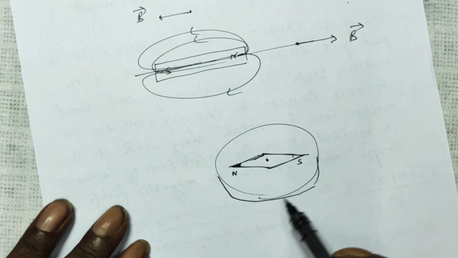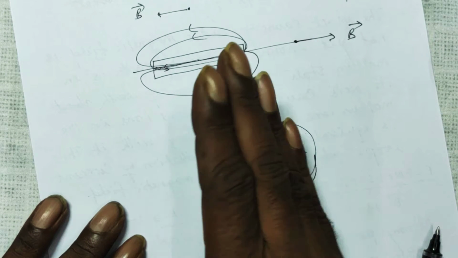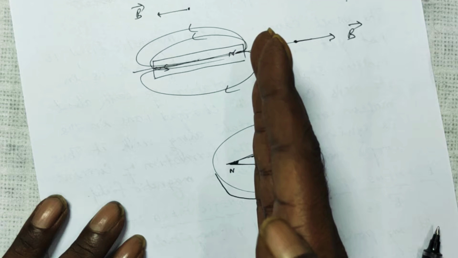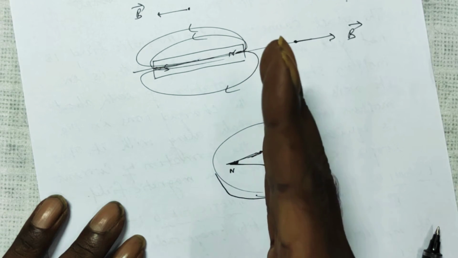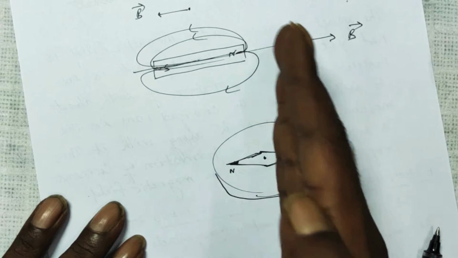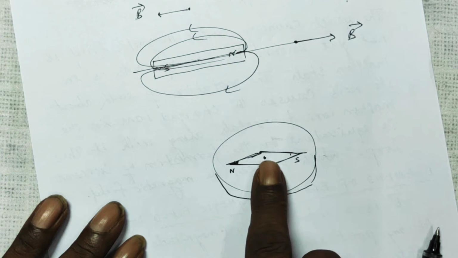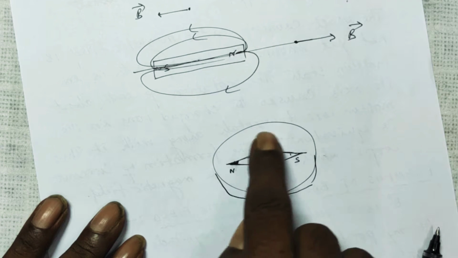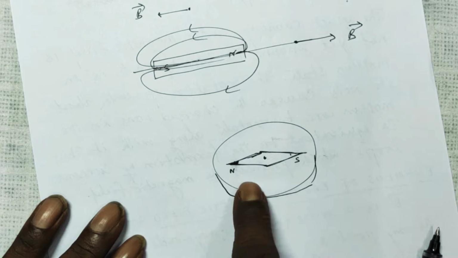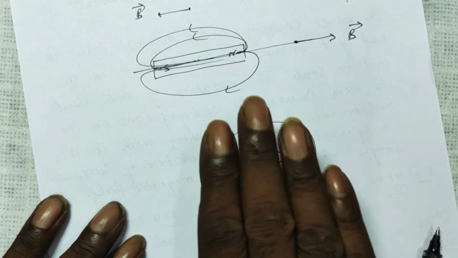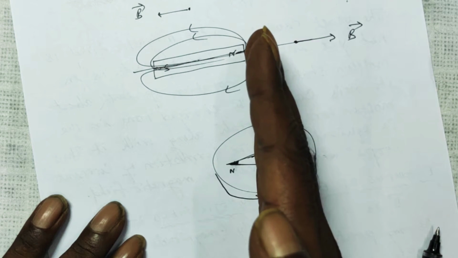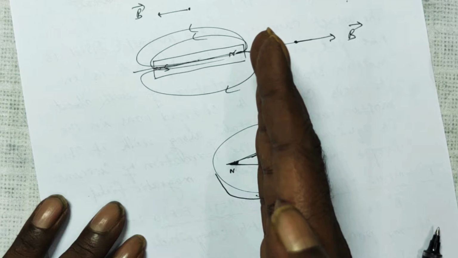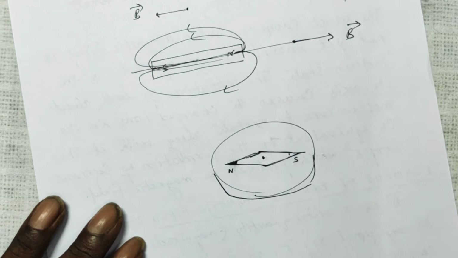Now, if you tilt this compass like this, then the needle is capable of rotating in the vertical plane. If you keep it like this, the magnetic needle in the compass is capable of rotating, aligning itself. It is capable of rotating in a horizontal plane because the axis is vertical. If you keep it like this, then it is capable of rotating in a vertical plane. Now, let us come back.